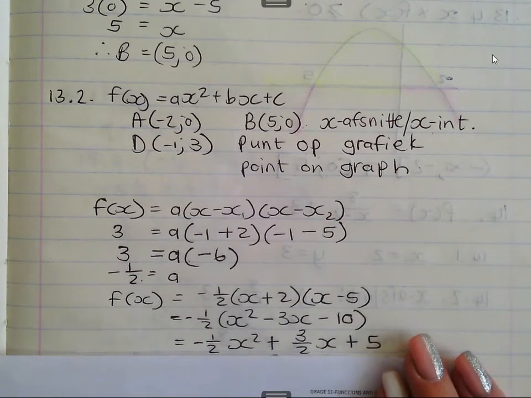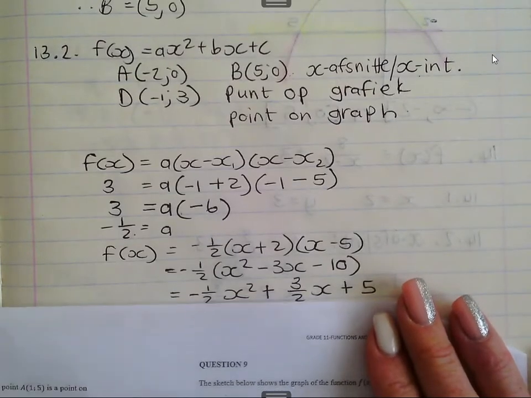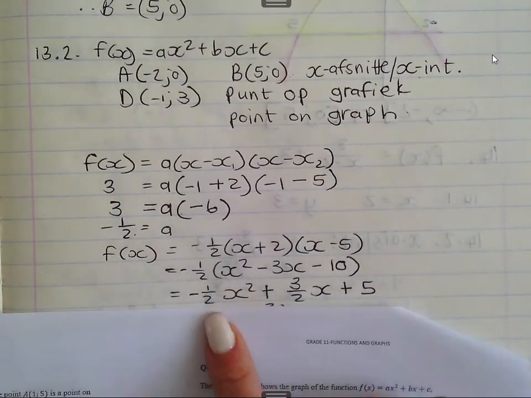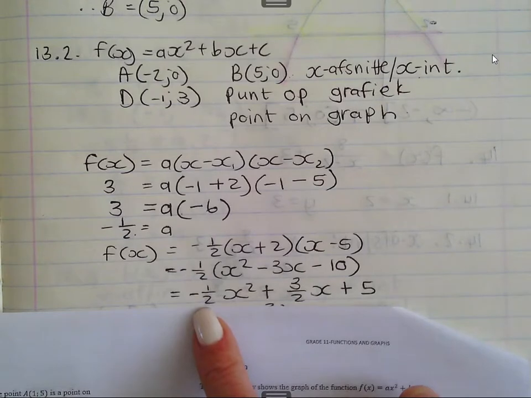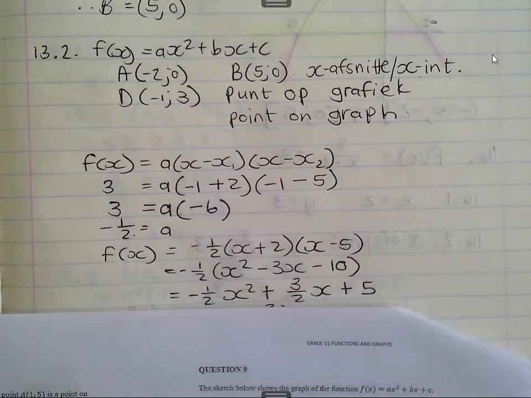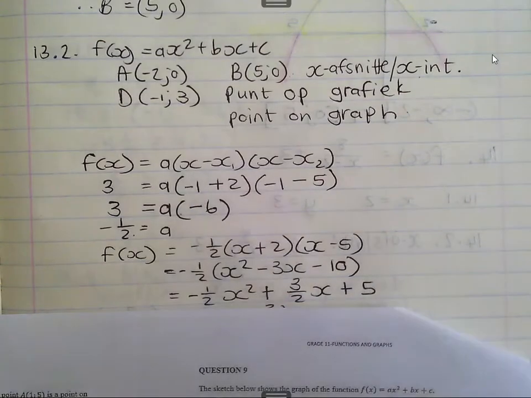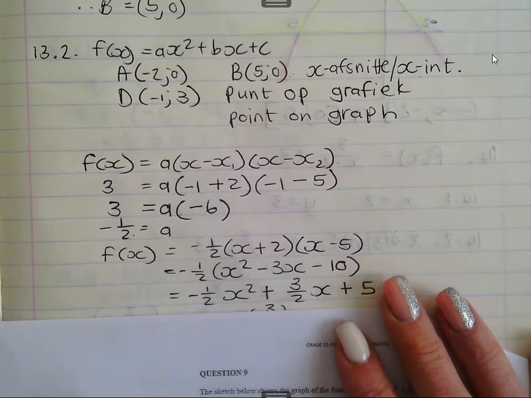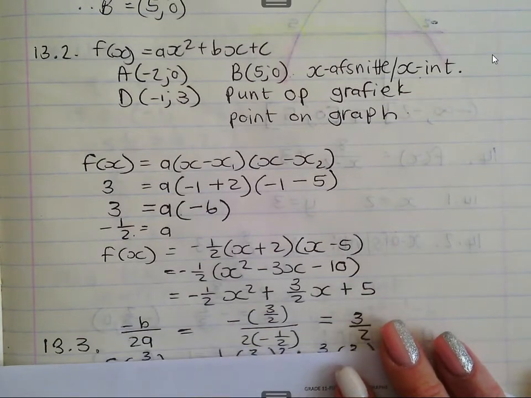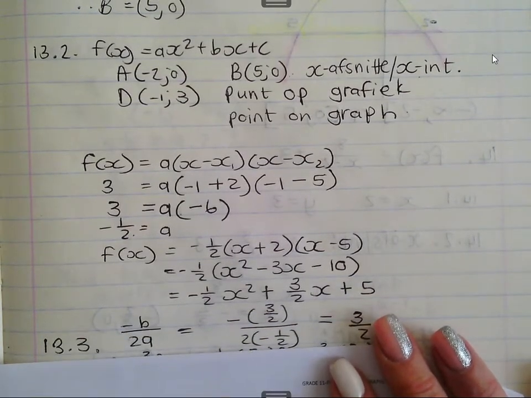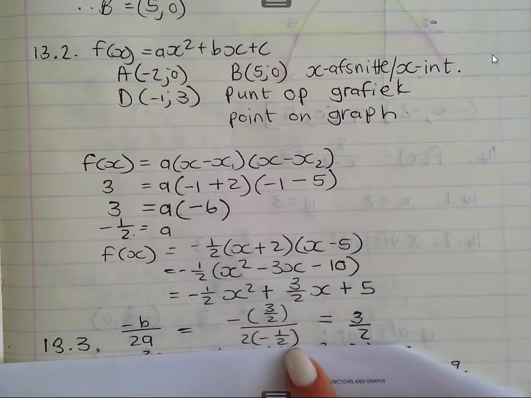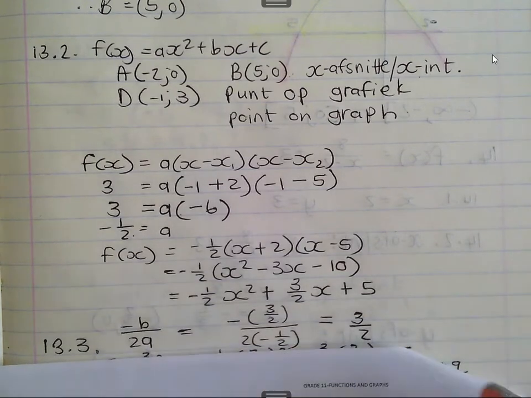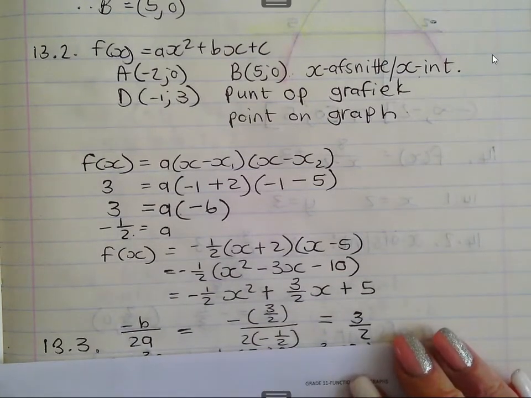Okay, determine the coordinates of the turning point. Like I told you last time, if my x squared doesn't have a coefficient, I would be perfectly fine using completing the square. But because it has a coefficient, I'd rather use negative b over 2a. So it's negative b over 2a, and that is a difficult calculation to do in your head. Okay, just use your calculator. Substitute into your calculator. It immediately gives you the answer of 3 over 2.